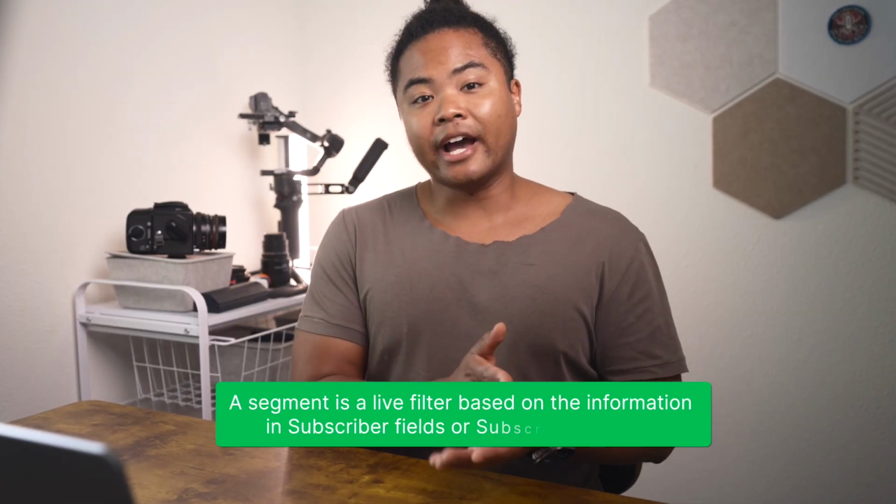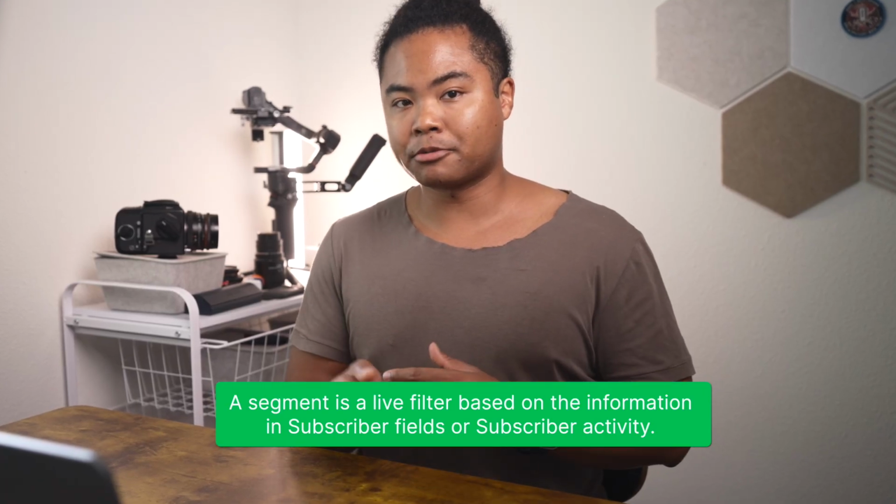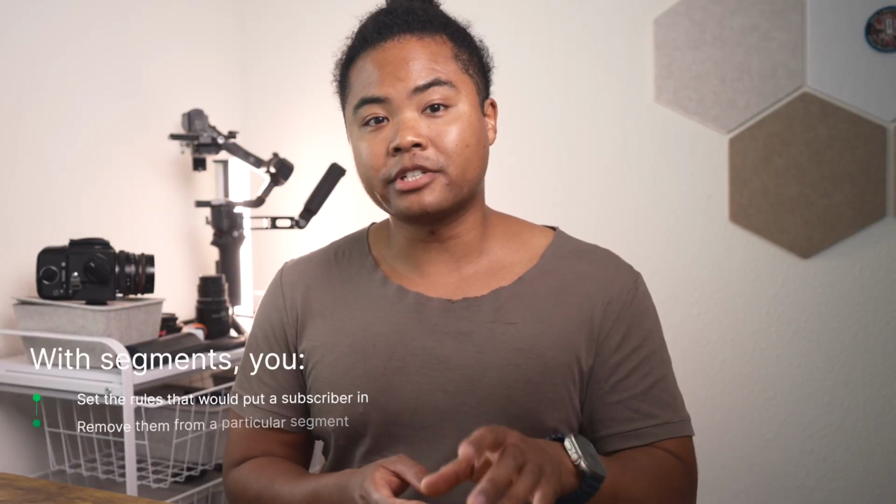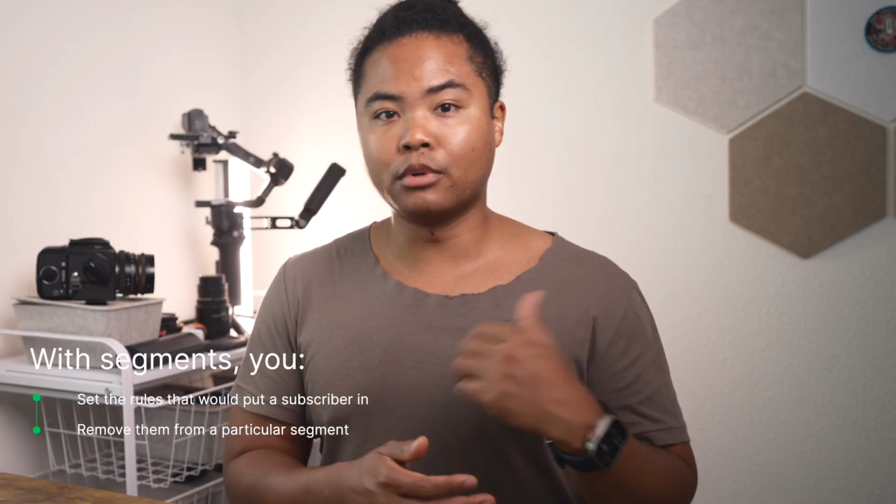A segment is a live filter based on information in a subscriber field or based on subscriber activity. These fields are information that you collect about your subscriber, like their name, location, date of birth, etc. With segments, you set the rules that would put a subscriber in or remove them from a particular segment. So things like opened at least one email in the last 30 days or clicked a specific link, and many other ways that they could interact with your newsletter or details like their sign-up date, location, and a lot more. The moment someone meets the condition you set, they're in the segment. And the moment that they don't, they're out. And you don't have to touch it once you set it up.